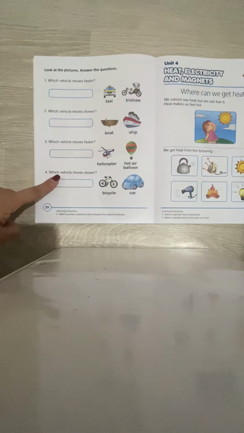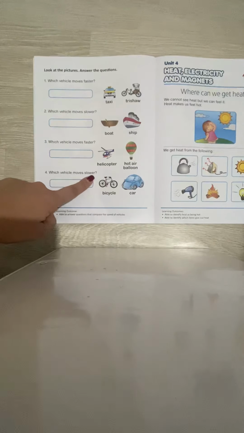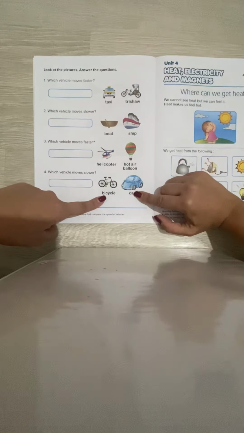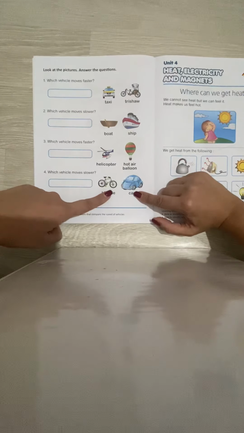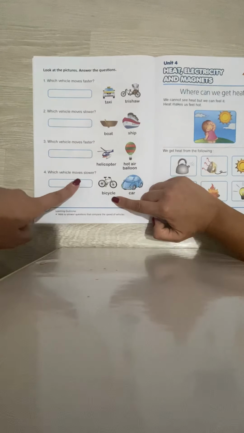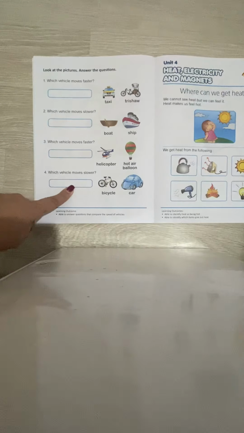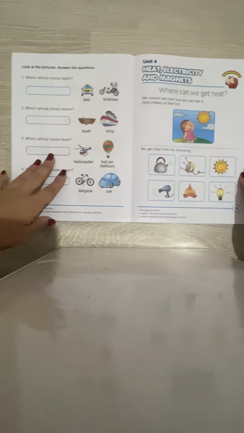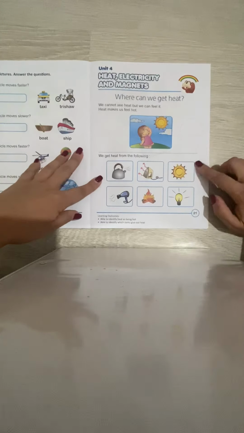Now the last question, question number 4. Which vehicle moves slower, the bicycle or the car? Good job, everyone. The bicycle moves slower, so I'm going to write bicycle in this box here. Now that we're done with wheels, let's move on to where can we get heat on page 21 in your book.